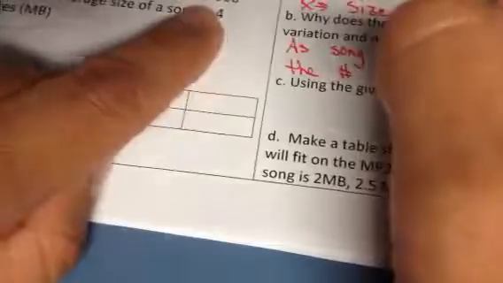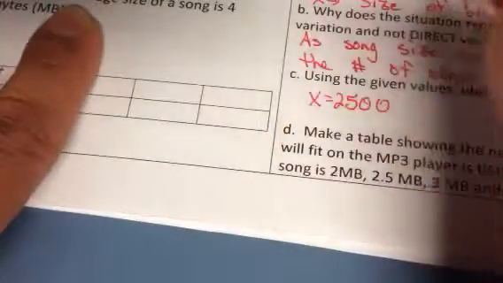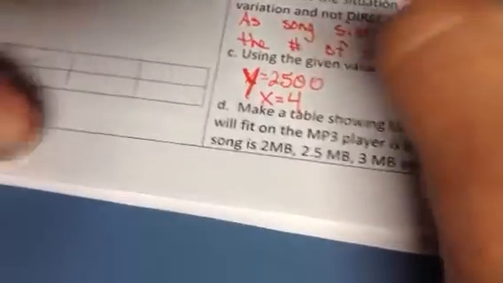All right, so use the given values. We're going to identify k. So 2,500 songs, that's the number of songs. Y is, sorry, I take that back. Y is the number of songs. I messed that up. And x is the size of the song. So each song is 4. So if I can figure that out, now I can go to my equation where I multiply those two. If I just multiply those two, I get 2,500 times 4 is 10,000. And this is my k.